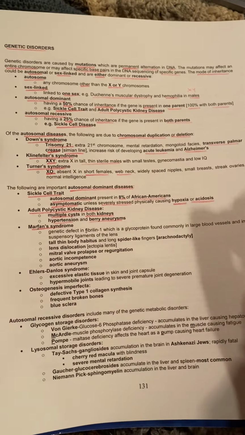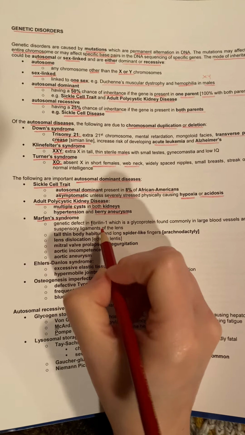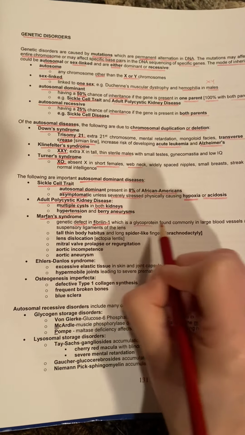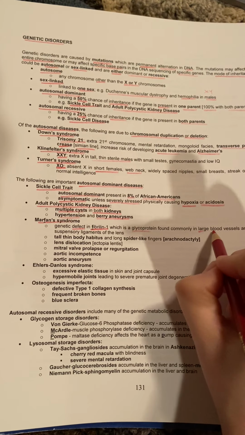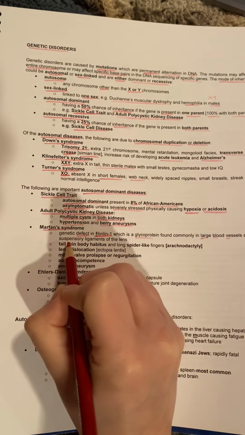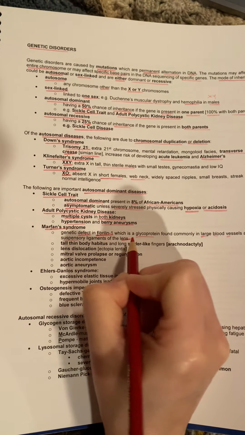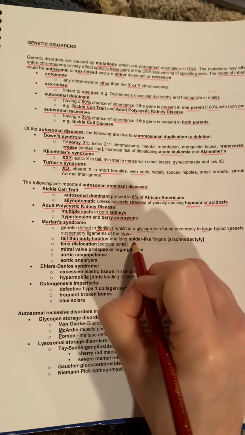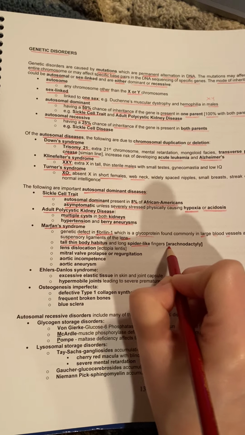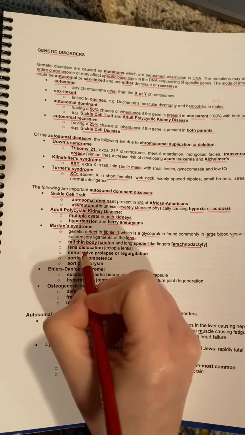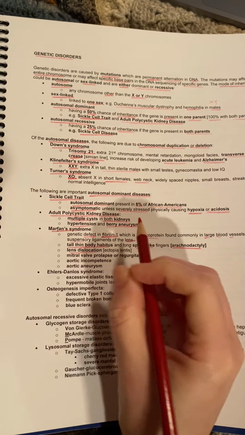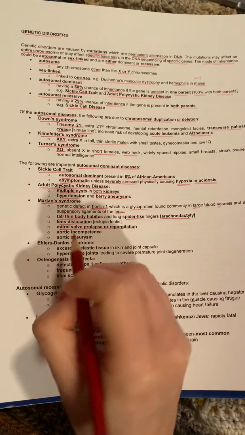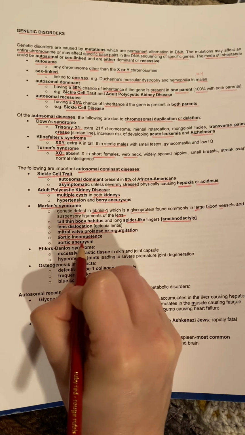Marfan syndrome: genetic defect in fibrillin 1, which is a glycoprotein found commonly in large blood vessels and in the suspensory ligaments of the lens. Tall, thin body habitus, long spider-like fingers, arachnodactyly is the other name for that in Marfan's. Lens dislocation, ectopia lentis, mitral valve prolapse or regurgitation, aortic incompetence, aortic aneurysm.